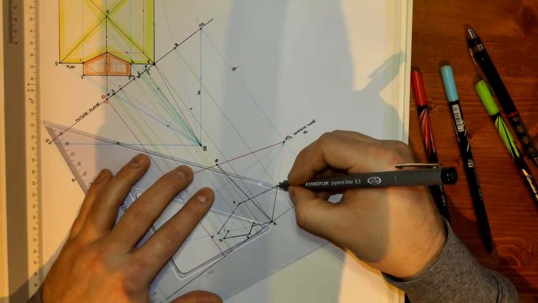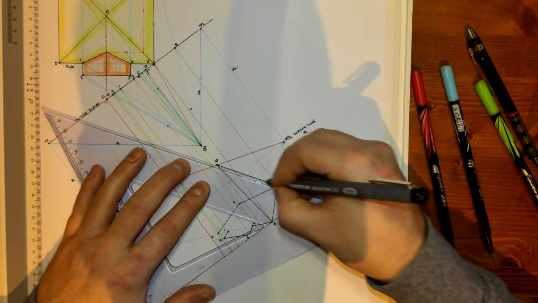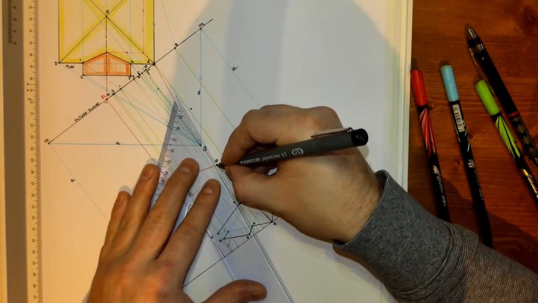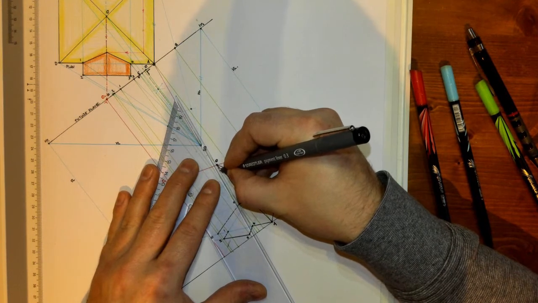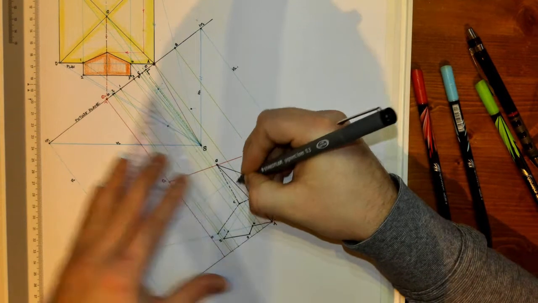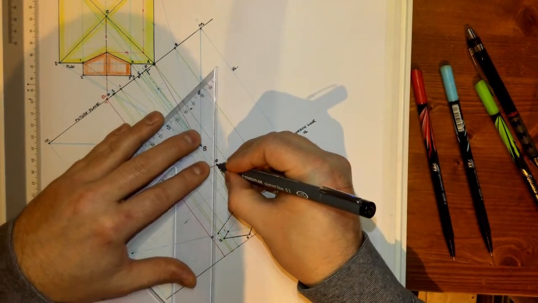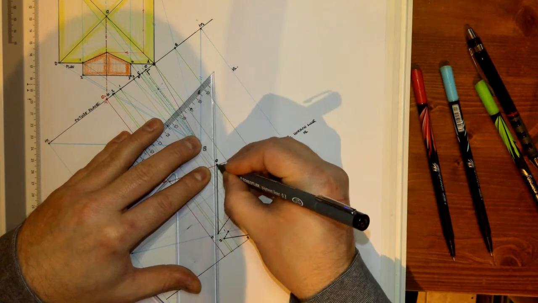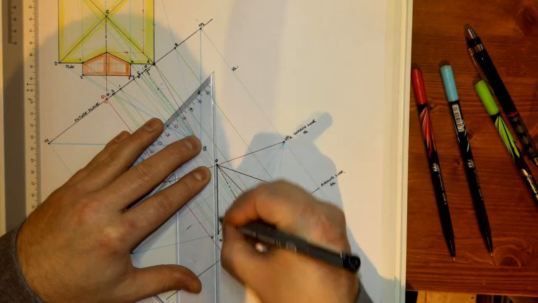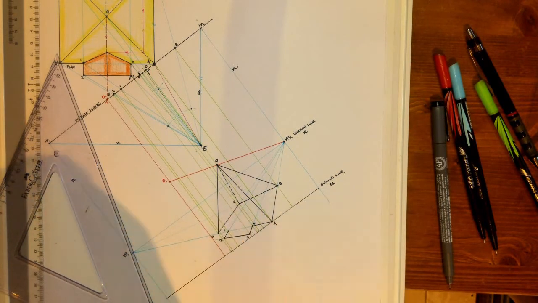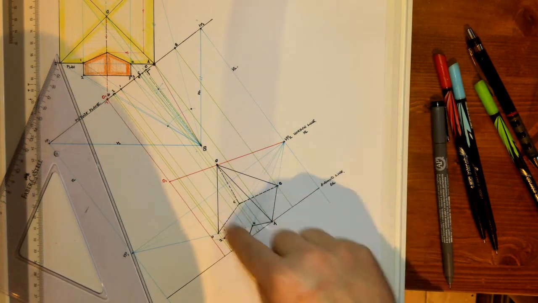We'll go from B to O. We'll go from C to O. What we'll do there is that'll be a dashed line at the back, as we cannot directly see that. And then we'll go from D to O. Okay, so now I just have this little front bit to do, so you can see the pyramid, the way it is formed.